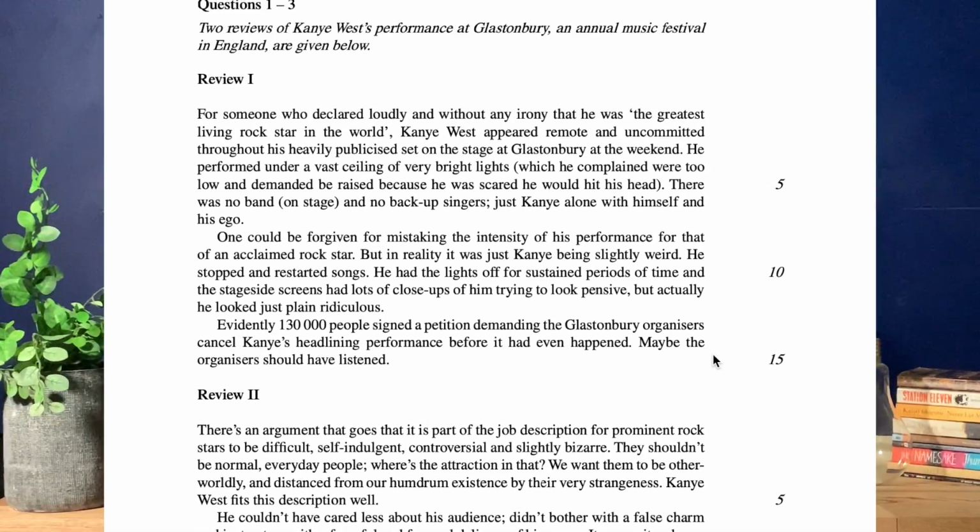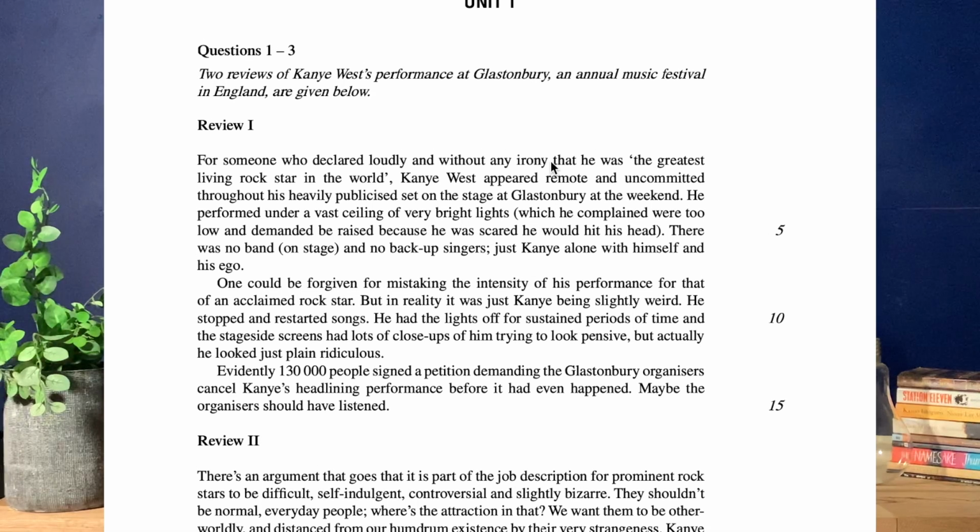We'll take a look here. So this is clearly line 1, this is line 5, so down here is 6 and 7. So really this whole first paragraph of the passage. "For someone who declared loudly and without any irony that he was the greatest living rock star in the world, Kanye West appeared remote and uncommitted." Now, I know that that's going to be a really key part of the answer, "throughout his heavily publicised set on the stage at Glastonbury at the weekend.